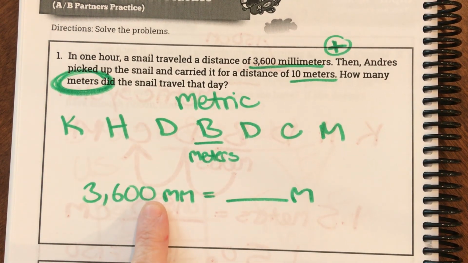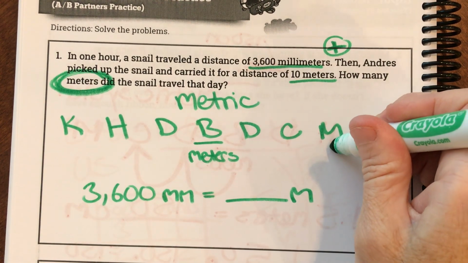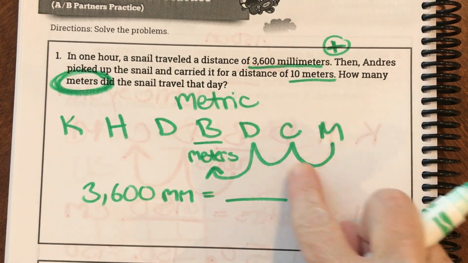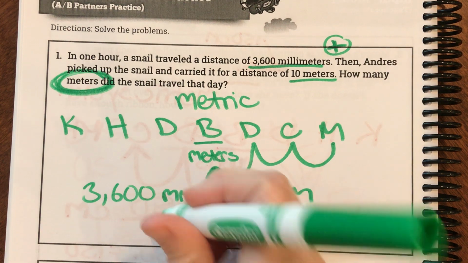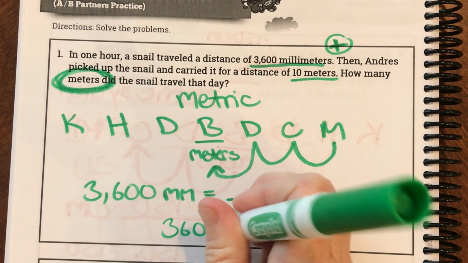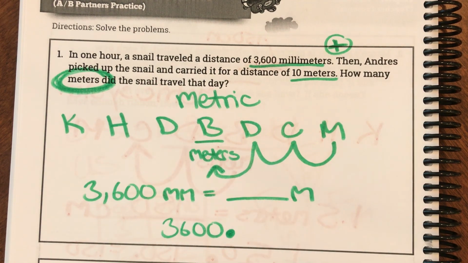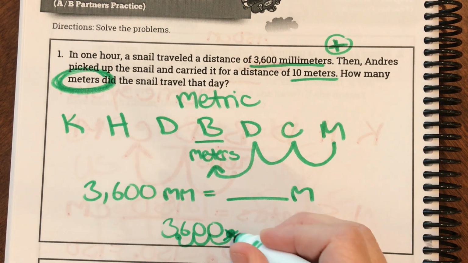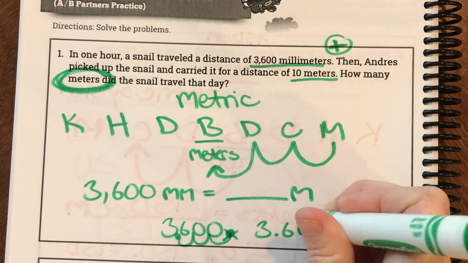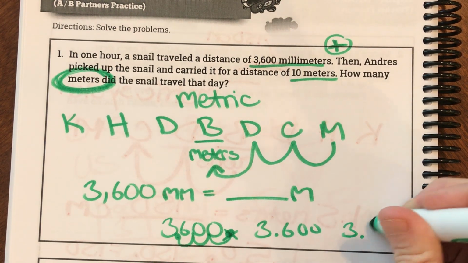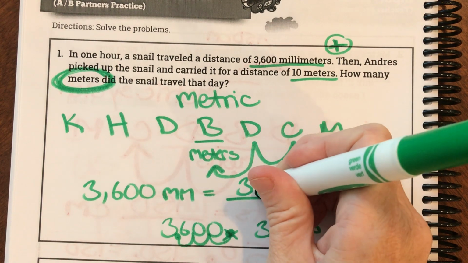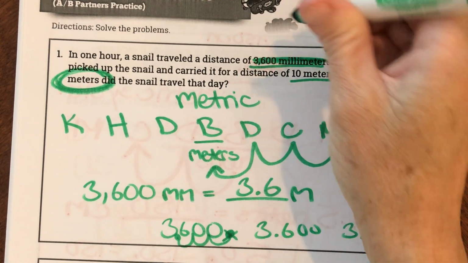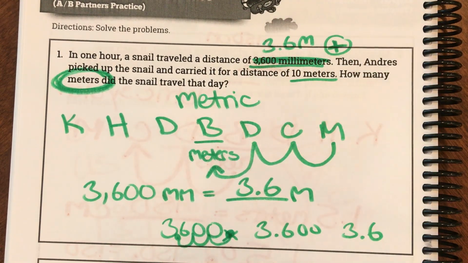So we're going to go from millimeters to meters. So what did we do? We went 1, 2, 3 to the left. So let's set up our number. And remember, if it doesn't have a decimal, friends, we have to add it to the end. So we're going to go 1, 2, 3 to the left. So what do I have? I have 3.600. Well, isn't that the same as 3.6, which is 3 6/10? So now that we did our conversion, we can change that to 3.6 meters.